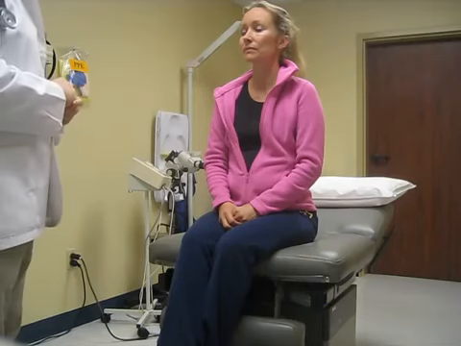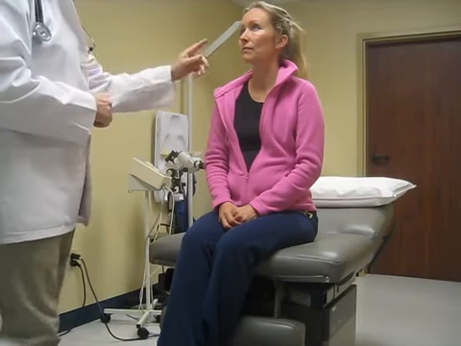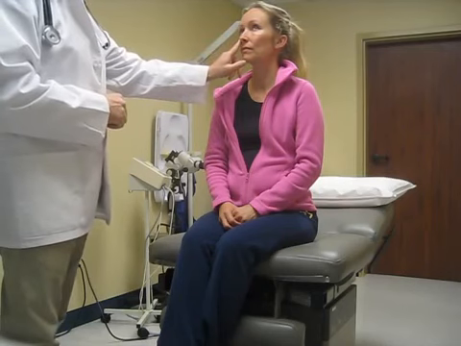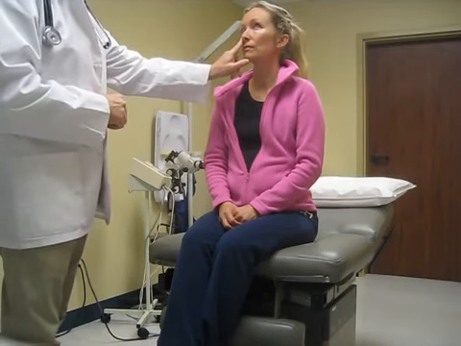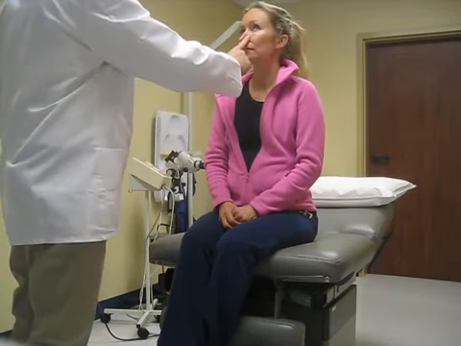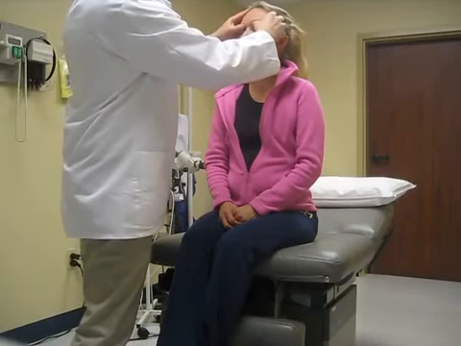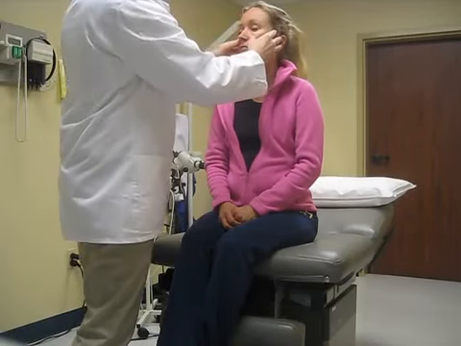I'm going to inspect that the nose is straight and in the midline position, and it is. I'm going to assess for nasal patency. So I'm going to go ahead and occlude this nostril. Go ahead and breathe out of the other one. Everything okay? Good. I'm going to occlude this one. Breathe out the other. Everything's okay? Yes. Good. I'm going to palpate the frontal and maxillary sinuses. Any tenderness in there? No.